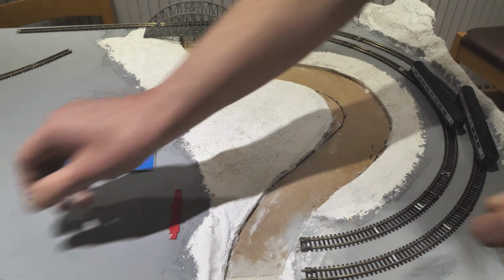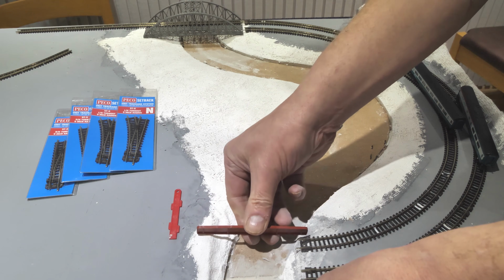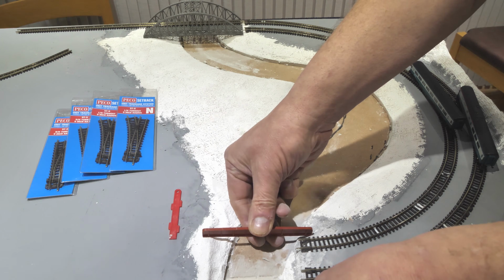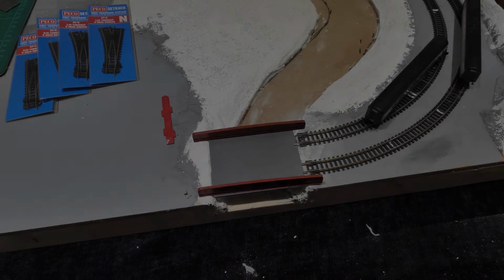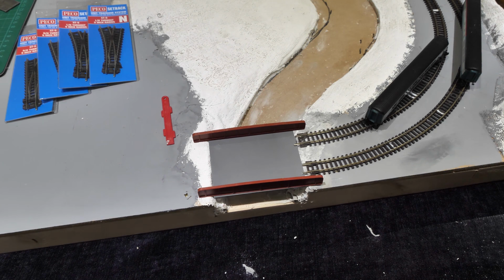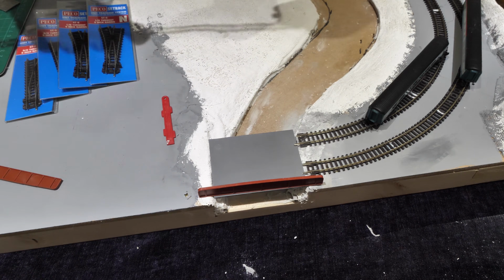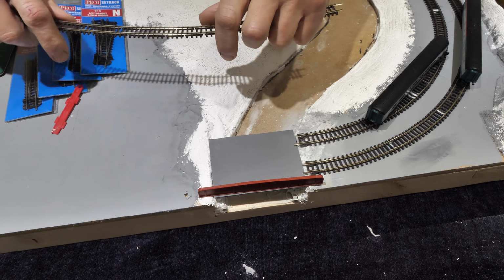I need to build a bridge for here. I've got these Pico bridge sides that I will be using, but I need to make a piece of card first. Now, I've cut a little bit of plastic card for the underneath of the bridge, and I really just need now to make sure that we're not going to hit the bridge sides. So I'm just going to temporarily put a piece of track on here just to test it.